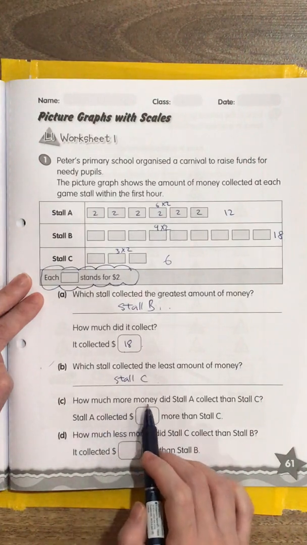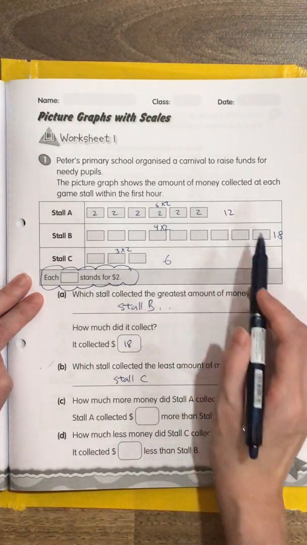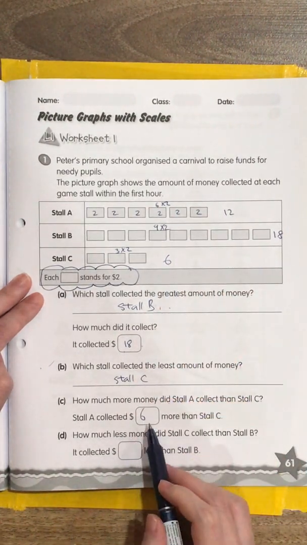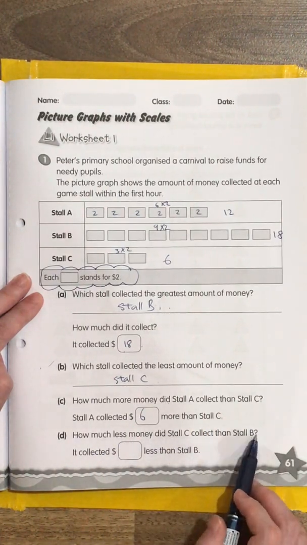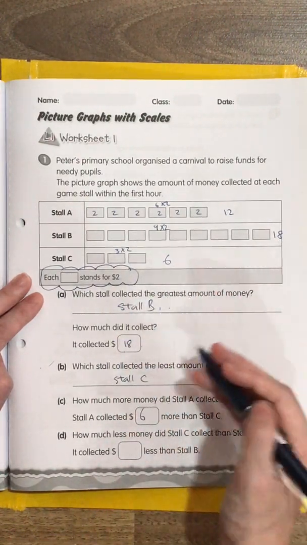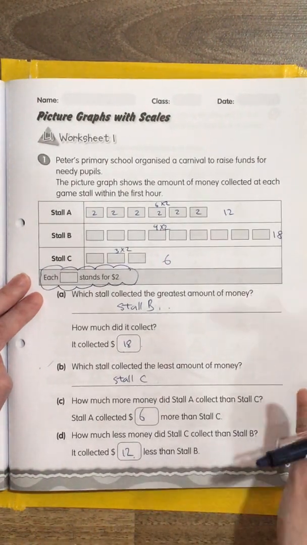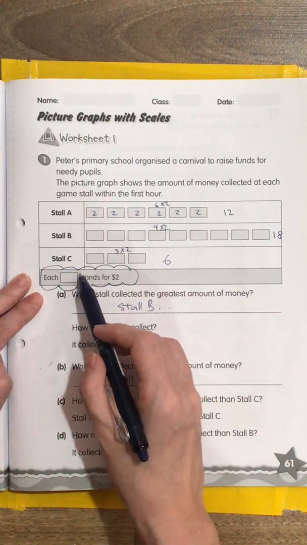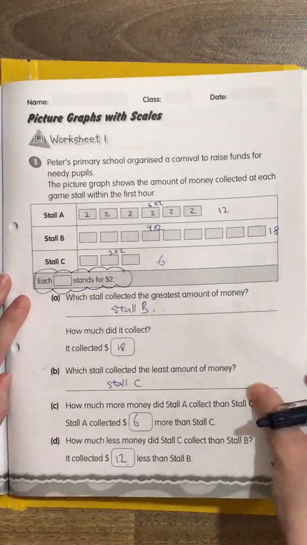Okay. How much more money did store A collect than store C? So store A collected 12. Store C collected 6. 12 minus 6 is 6. Store A collected $6 more than store C. How much less money did store C collect than store B? Store C and store B, 18 minus 6 is 12. It collected $12 less than store B. Alright, so this is just the new part you have to learn in primary 2, where you look at what each unit stands for. Alright, okay, let's look at the next example.